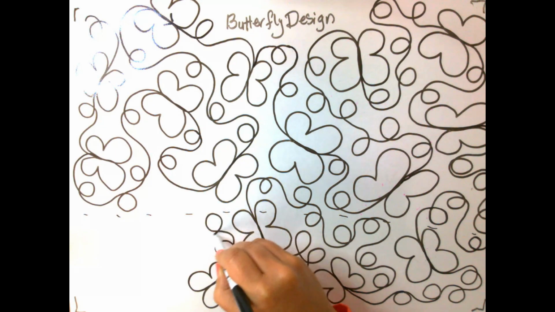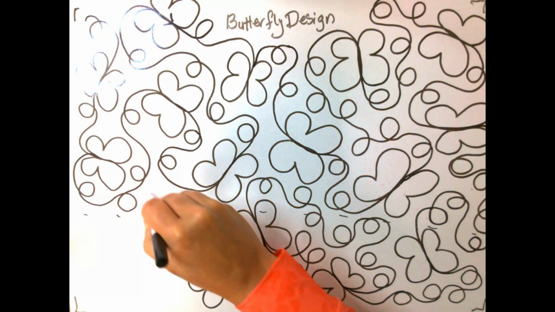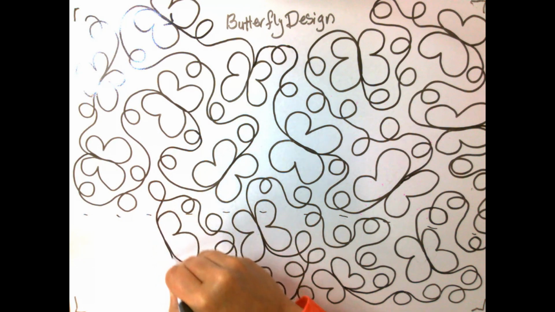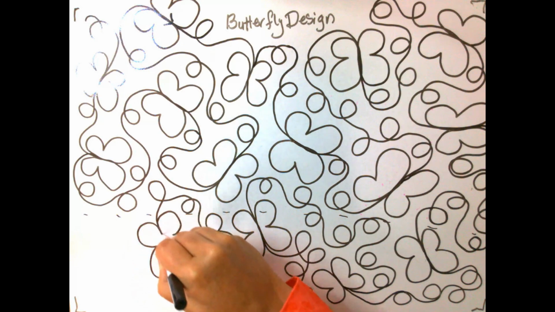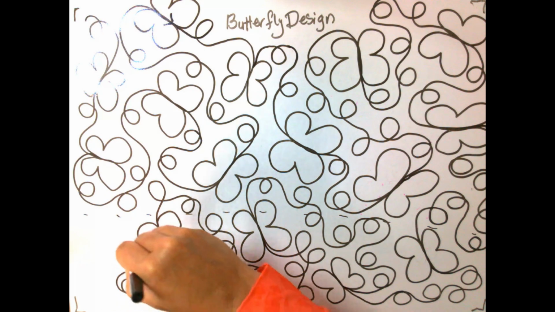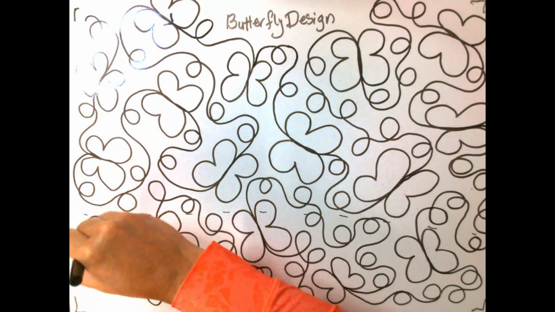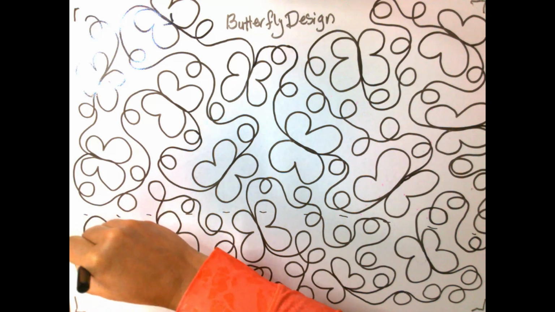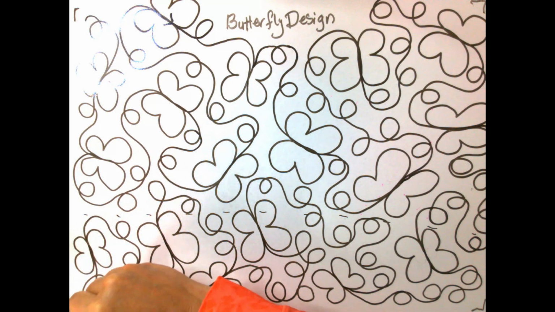So don't be afraid to come back out that back direction if you need to. There's nothing wrong with that at all. Filling in, trying not to leave any real wide open spaces, and filling in as evenly as we can.